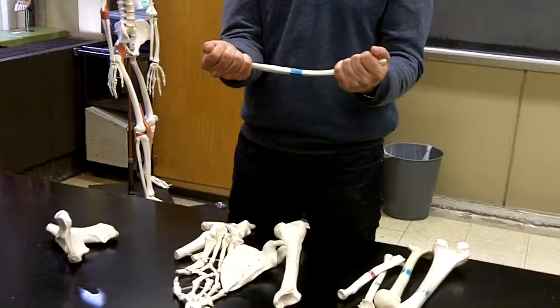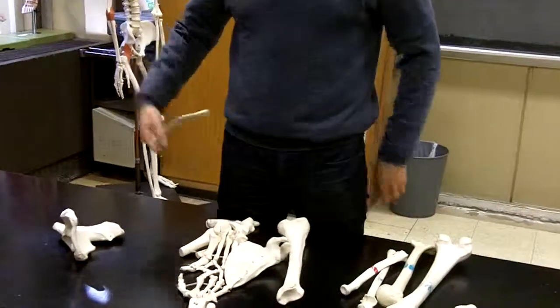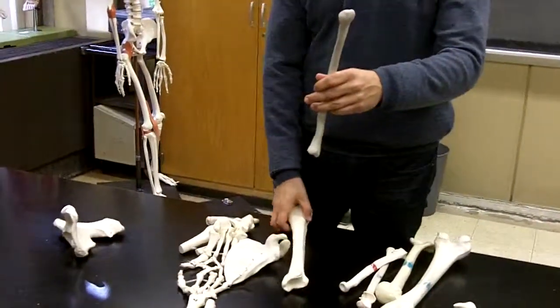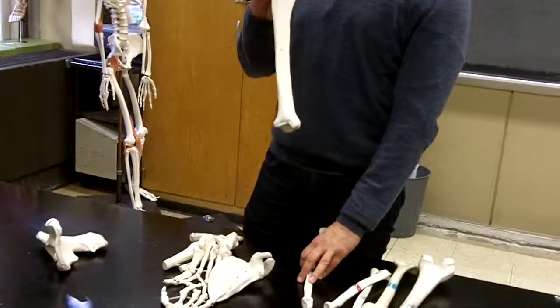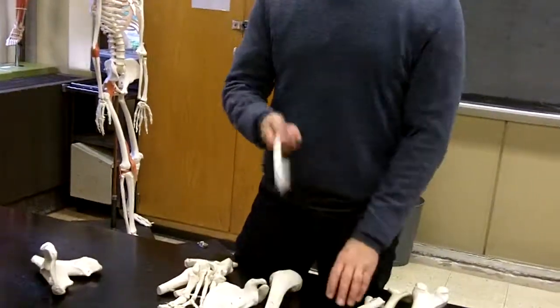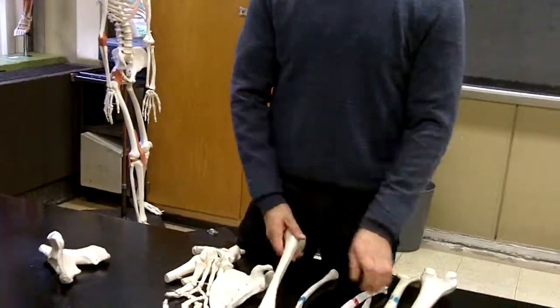This right here is called the what? Fibula. Very good. And what do we call this one? Fibula. This one? Tibia. What's it called? Tibia. What's this one called? Fibula. Whisper it. Fibula. What about this one? Tibia. Good.